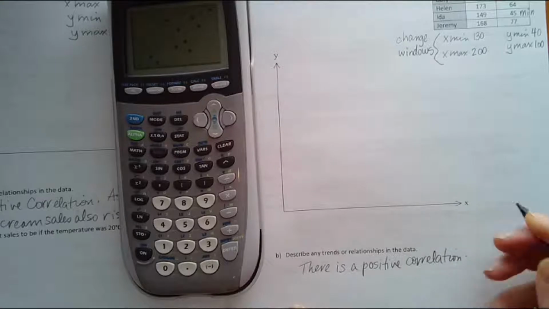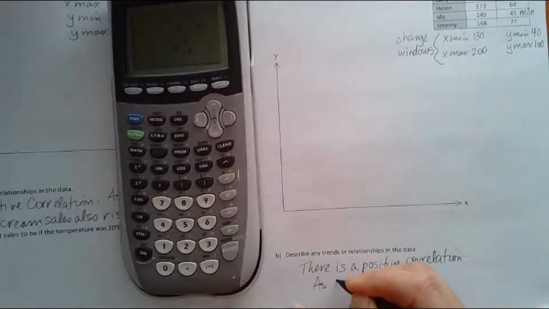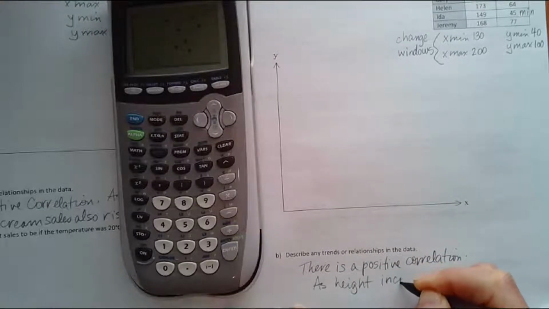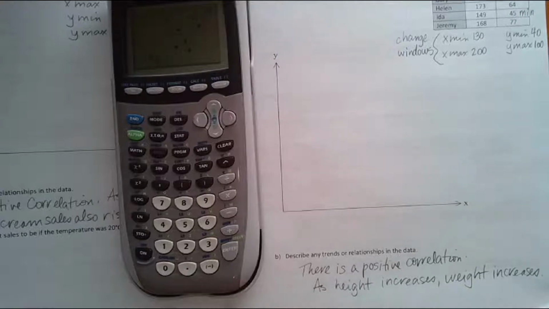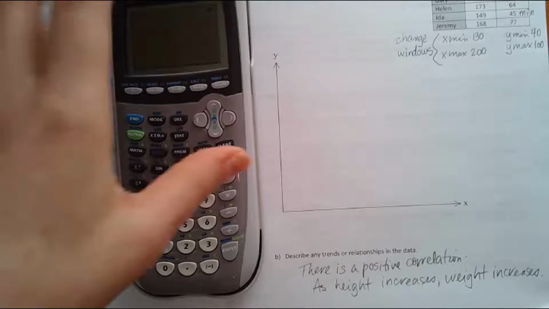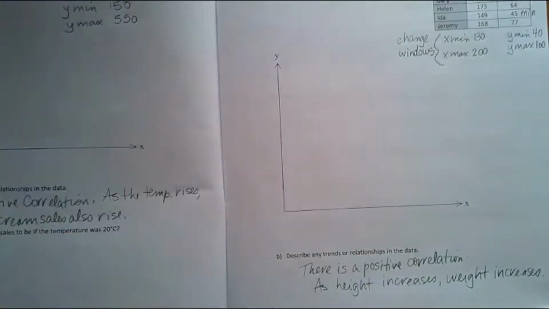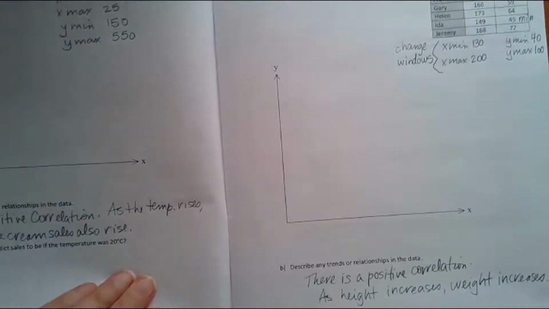And again, as height increases, weight increases. That's not always 100% true, right? Not every person with the same height has the same weight, but if you think about a baby, obviously a 10-year-old child weighs more than a baby.